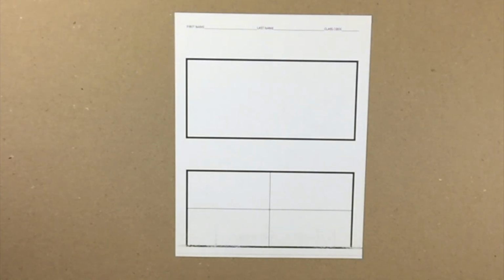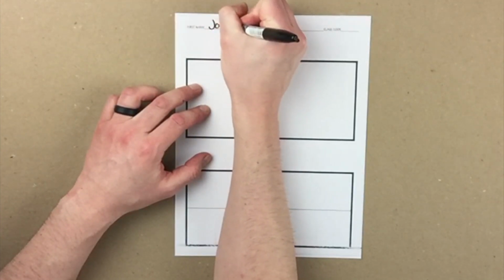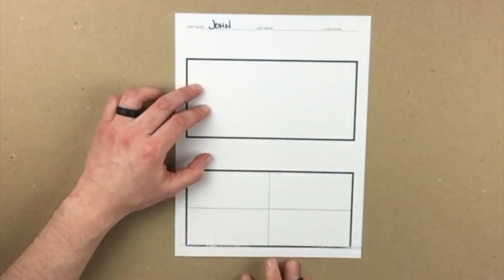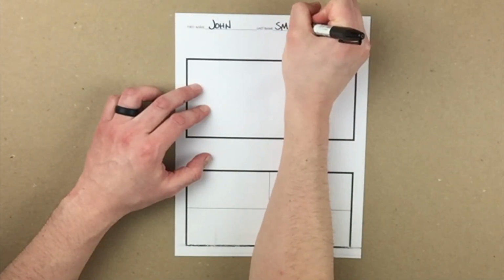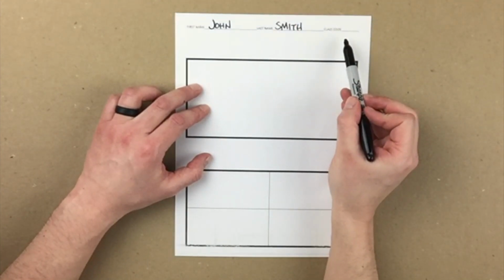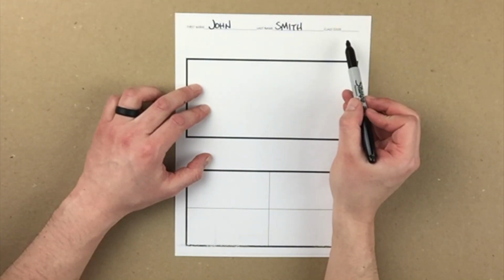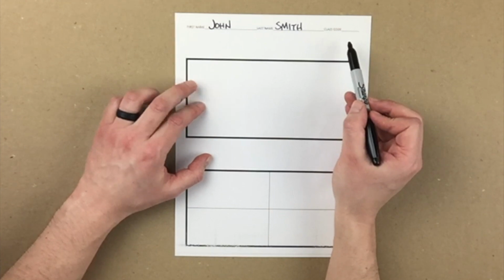Before we do any drawings, we always put our first name, our last name, and our class code. If you are in Mrs. Gross class, you will put 1 for first grade and a G. If you are in Mrs. Colliard's class, you will put a 1 and a C. And if you are in Mrs. Herden's class, you will put a 1 and an H.